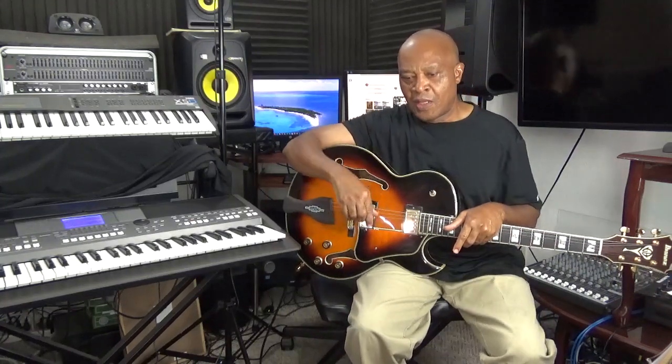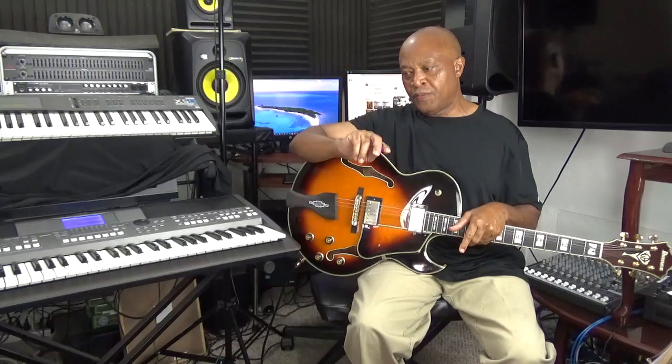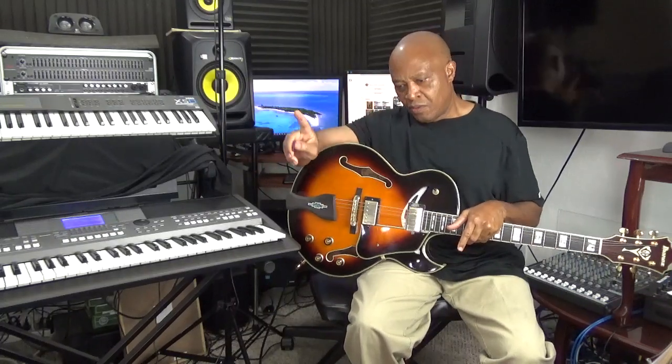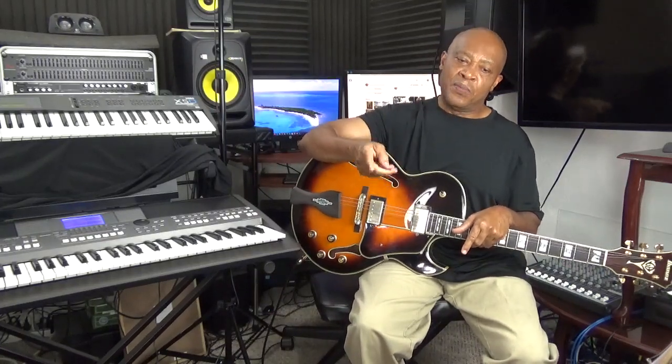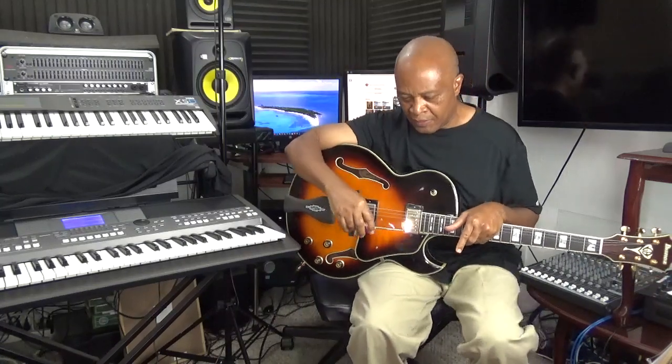So I also call it a circle of fourths. They call it the circle of fifths because when you go clockwise, you're moving in perfect fifths. But when you go counterclockwise, you're moving in perfect fourths, so I also call it the circle of fourths.